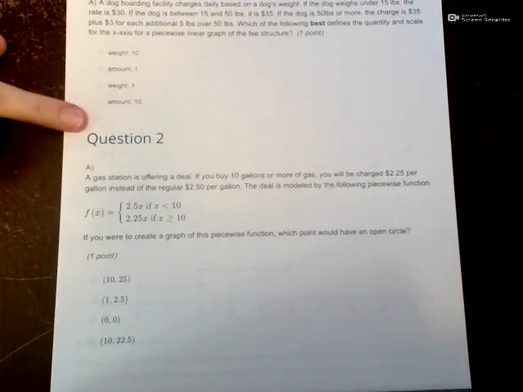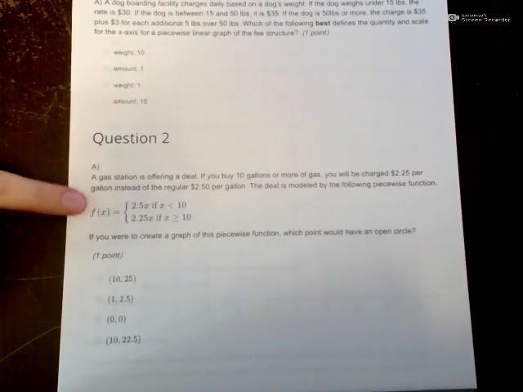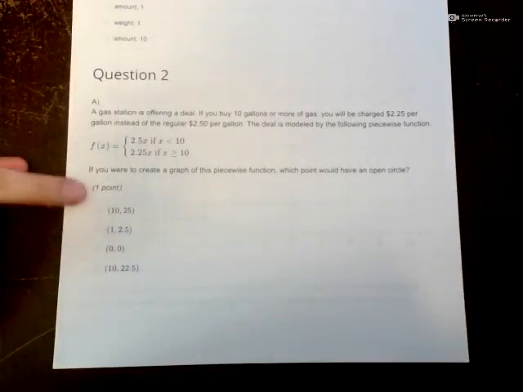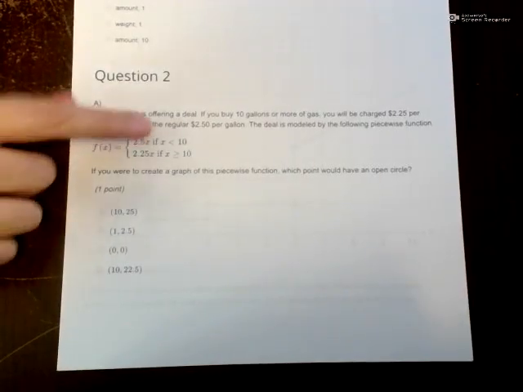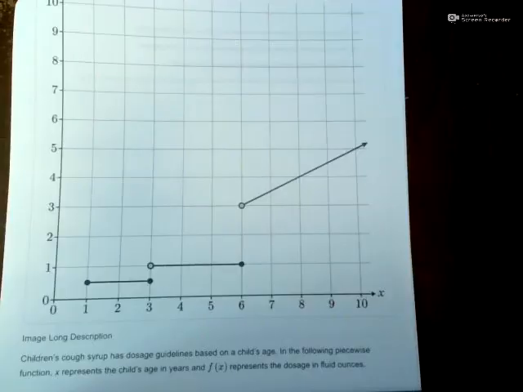Question 2 on the quick check gives you a piecewise function, and then it wants you to figure out which point would have an open circle. Remember, that's determined by whether it's a greater than, less than, or a greater than or equal to, less than or equal to sign. The next question gives you a piecewise function.